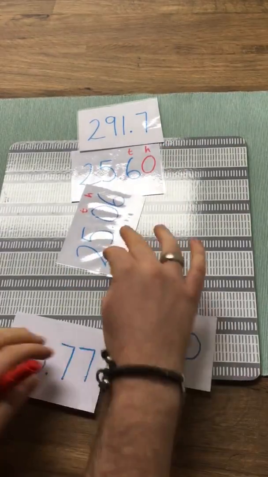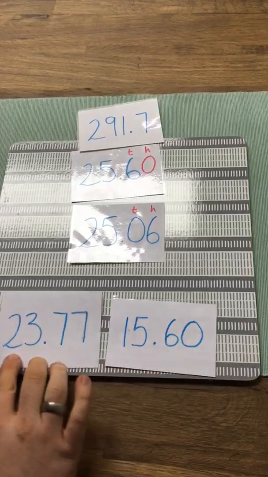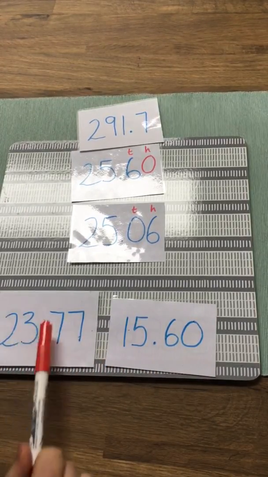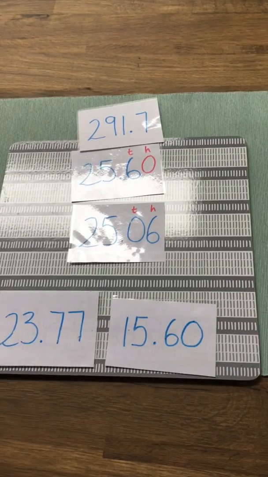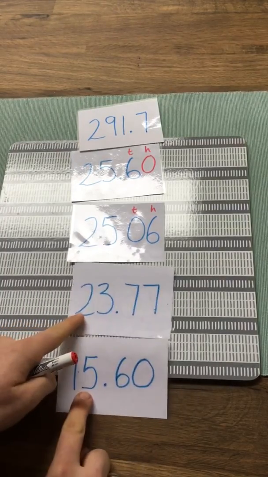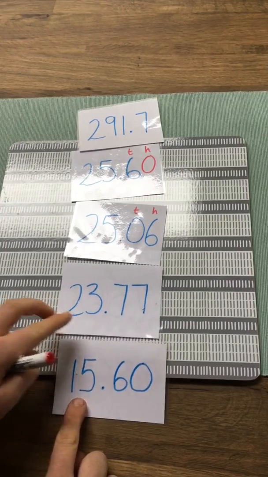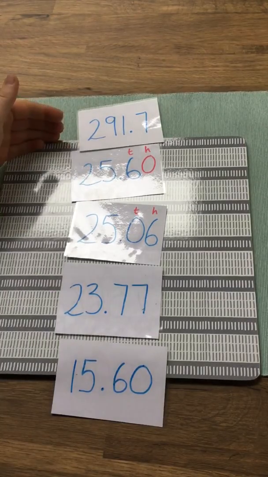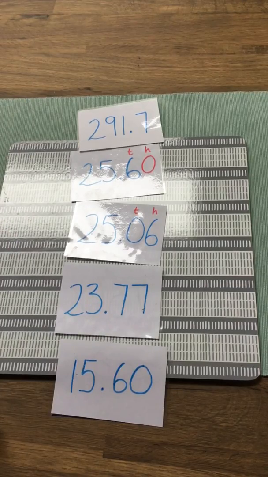So I've got two numbers left: 23.77 and 15.60. This one has 23 as the whole part of the number, and this one has 15 as the whole part. I know that 23 is larger than 15, so that one must come next, and my smallest number is 15.60. And there we have it. We have got our numbers in descending order from largest to smallest.